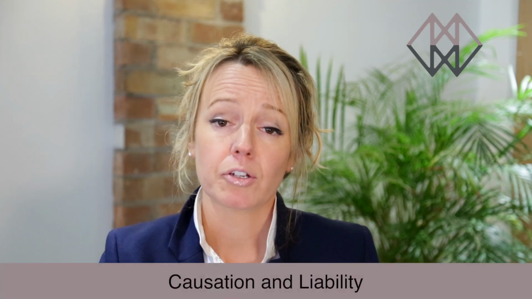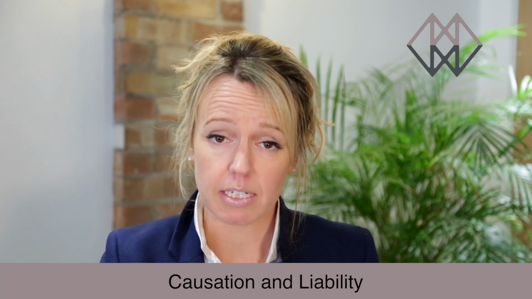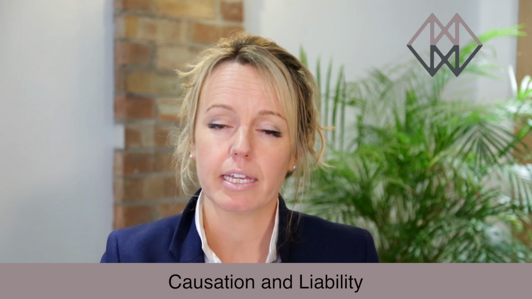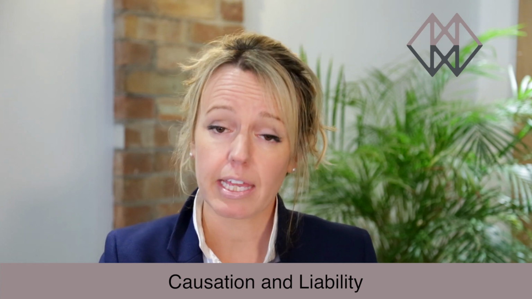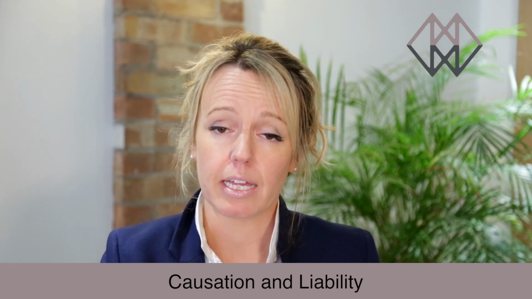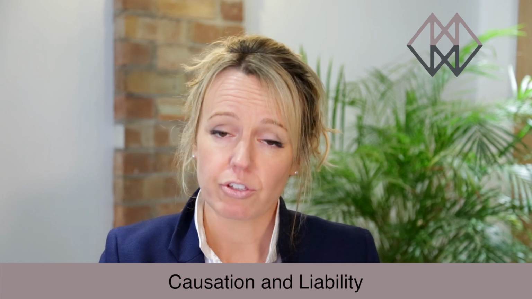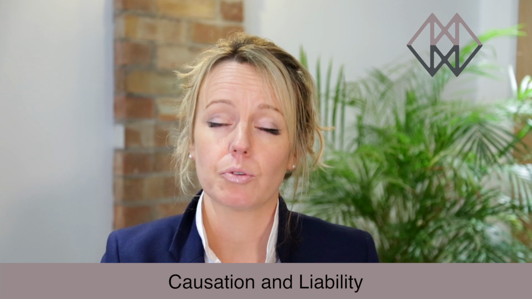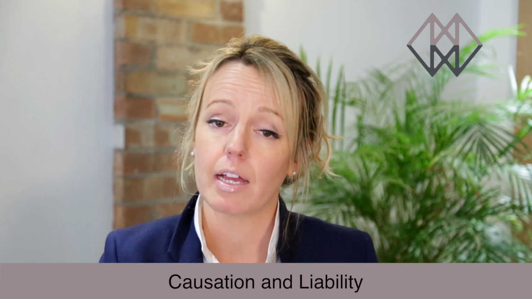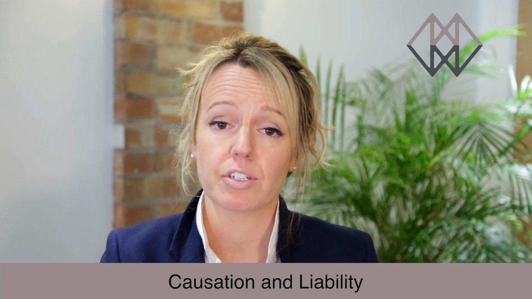In order for a delay claim to be successful, it's necessary to establish causation and the liability, and those really are the two key elements. And those records, those detailed records that are kept, will assist in doing that. Once the causation has been established, it is then possible to identify the liability that is attached to that causation.